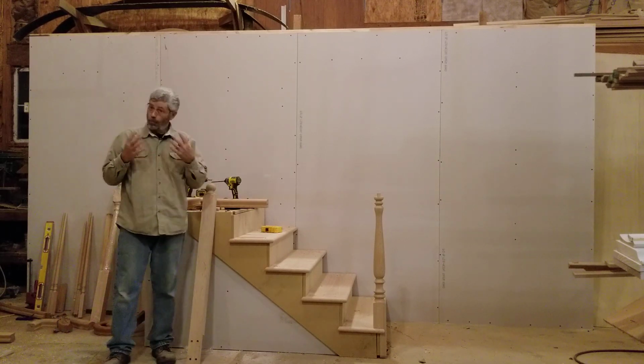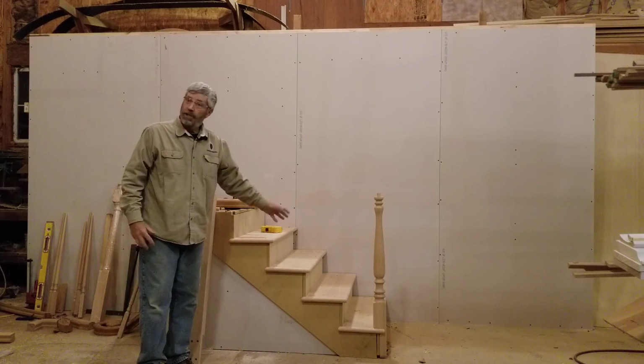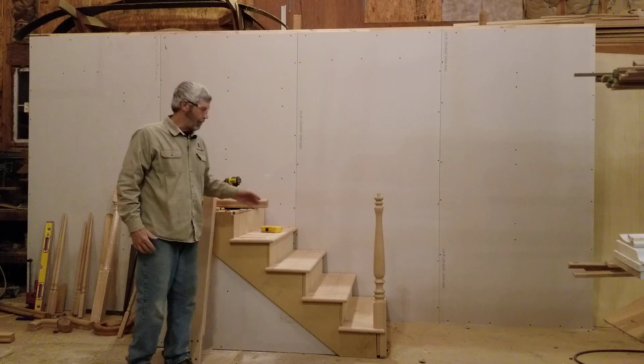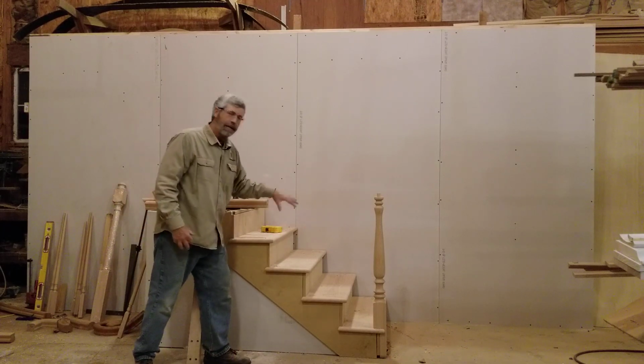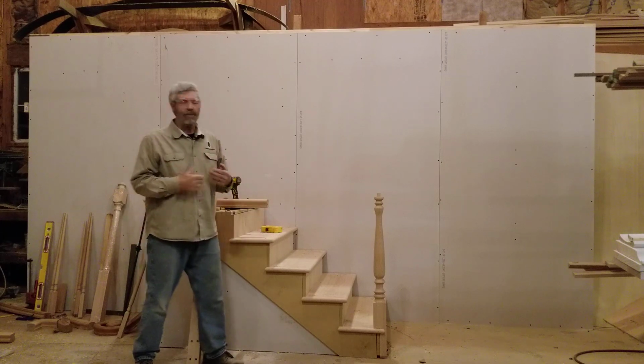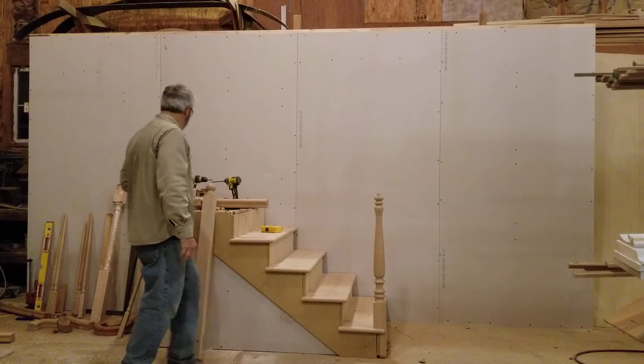So just real quickly, some things about code. Stairs are all about rise and run. In other words, how far do I go up and how far do I come this direction? These treads are 11.5 inches wide, but my run isn't 11.5 inches.